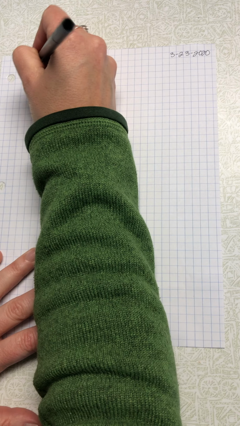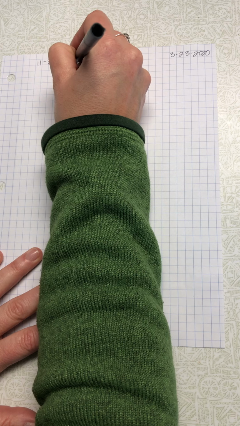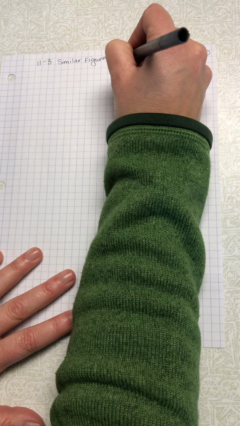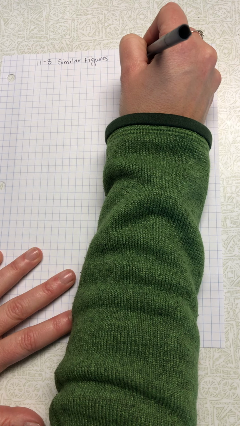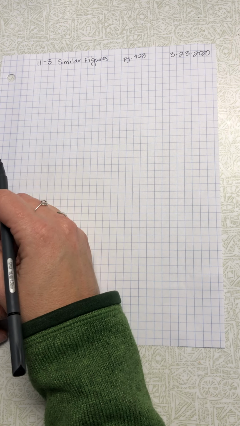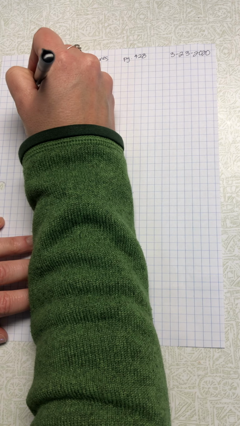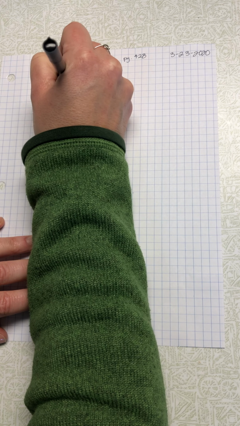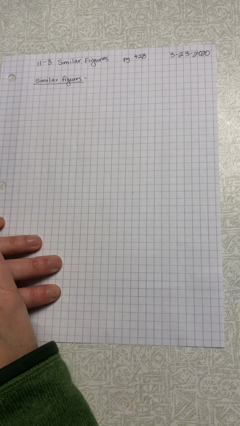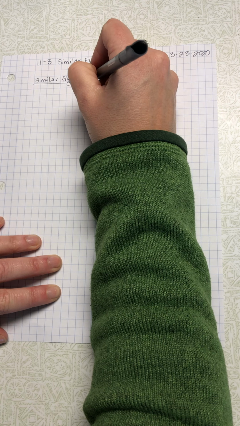We're also going to be doing a new lesson, which is 11.3, similar figures. We're on page 428. If your book isn't out, you might want to open it. We're going to be taking some highlighted terms straight from the book. The first one is similar figures. A similar figure has the same shape but not the same size.